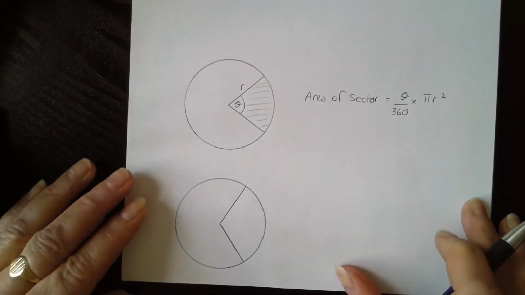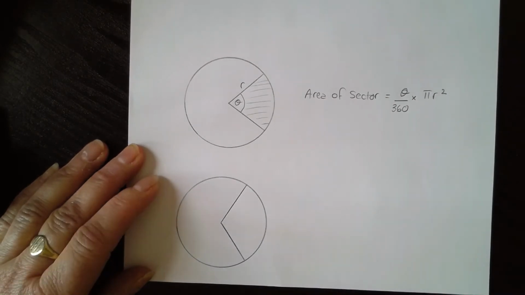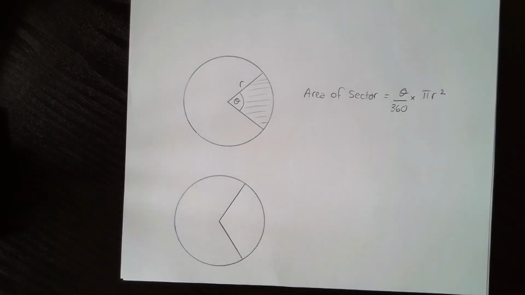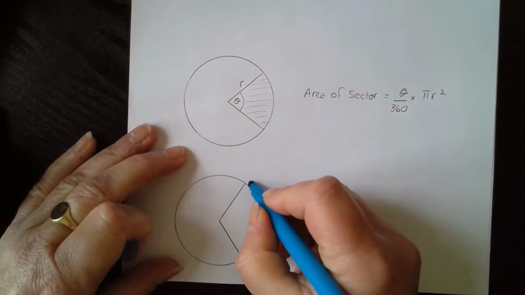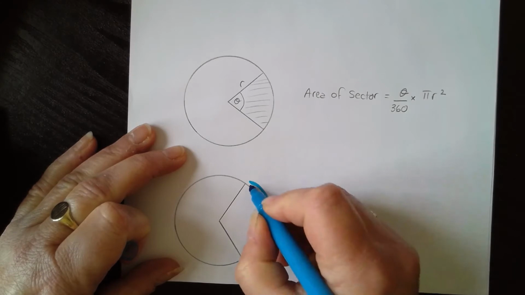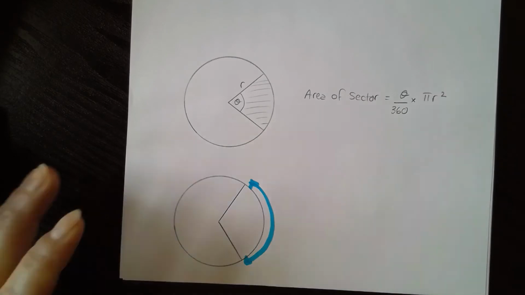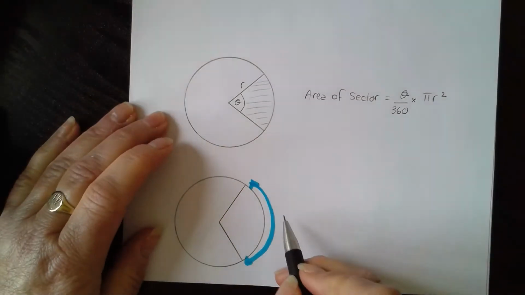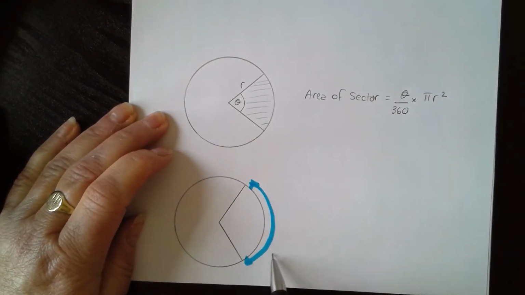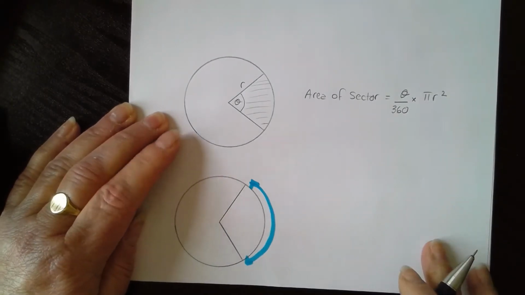Now, the curved length, the curved edge of our sector here is known as the arc length. It's called an arc. And since this is the fraction of the full circumference of the circle, then we can use exactly the same idea.